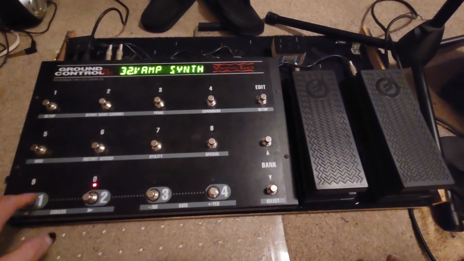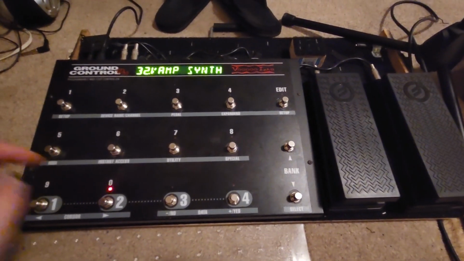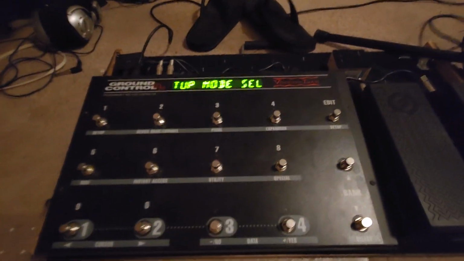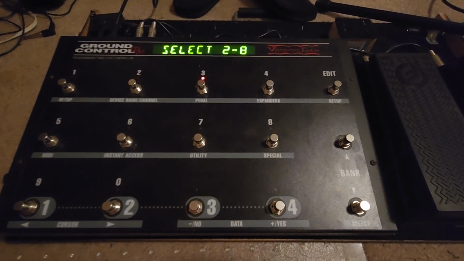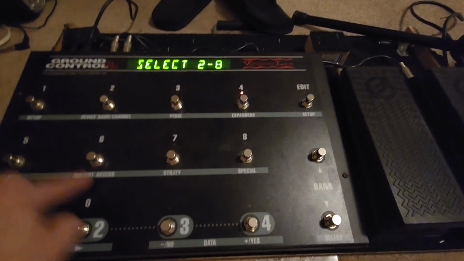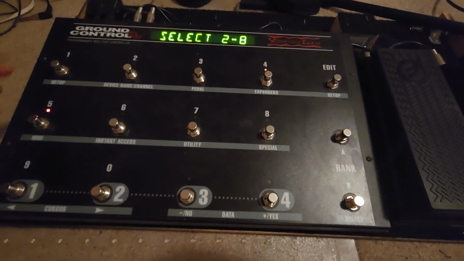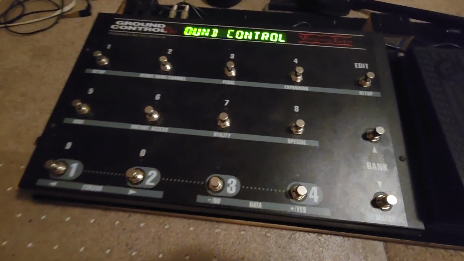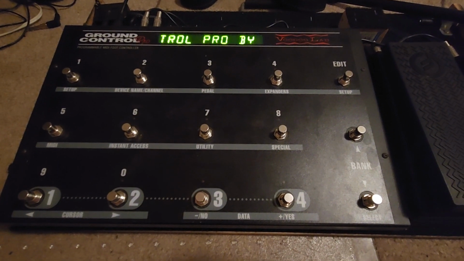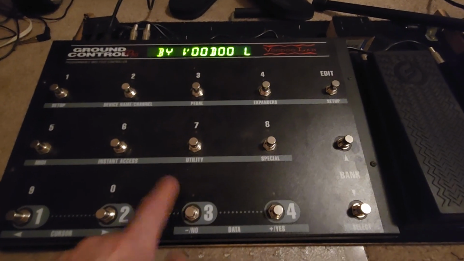So let's go through the presets here. Let's enter the global. So we're in setup mode, aka the global preset. Each one of these is going to be a sub menu option. Exit is with this one. So if I wanted to exit, I say yes, and it's going to take you back to the startup of the unit.